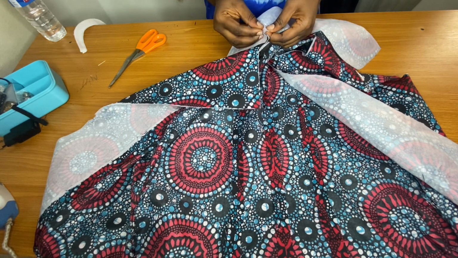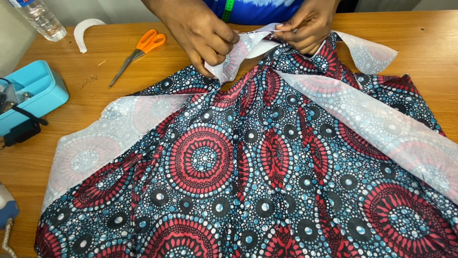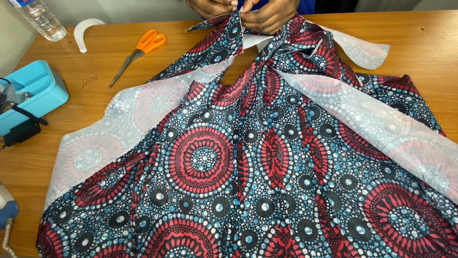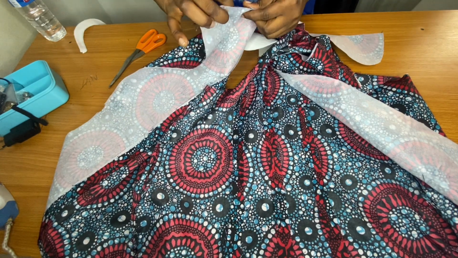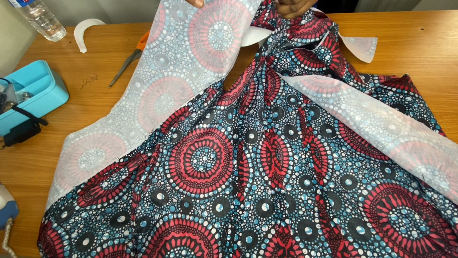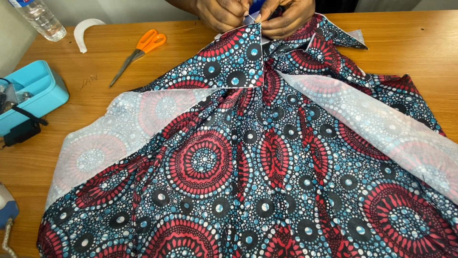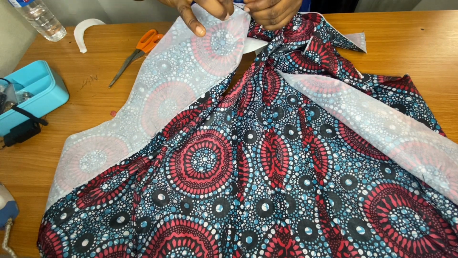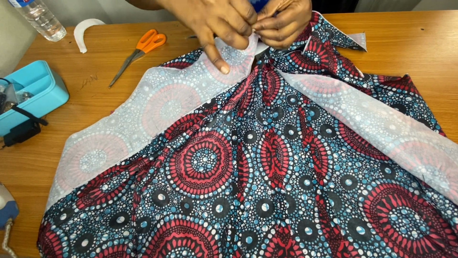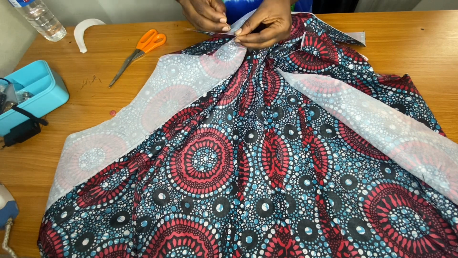Once you are joining it, you know where you're going to stop. You can see what I'm doing now. I'm gradually getting to the curved part just like so, and then you're just going to join to that part. I'm sorry that this part isn't showing. And like I said, whatever you're doing on your main material, you also do it on your lining. It's basically the same thing.